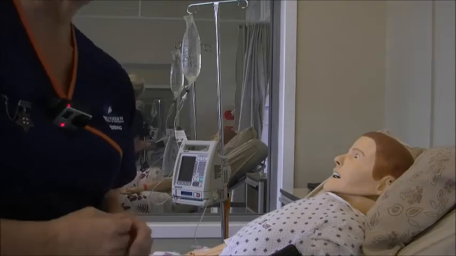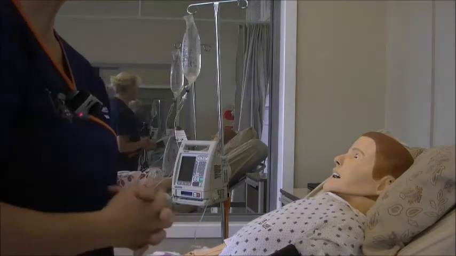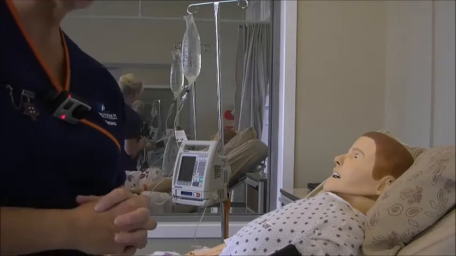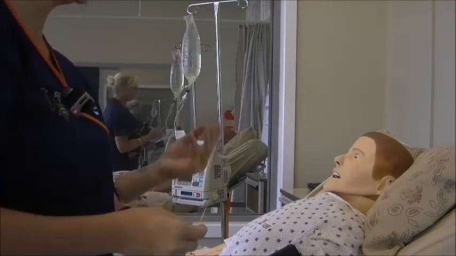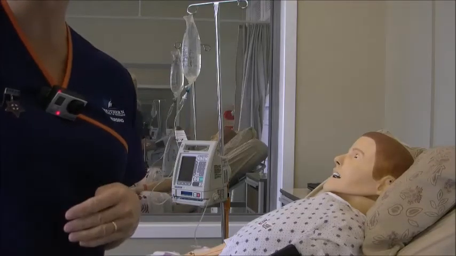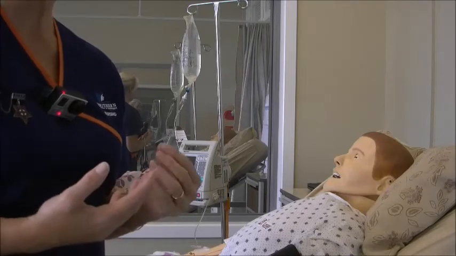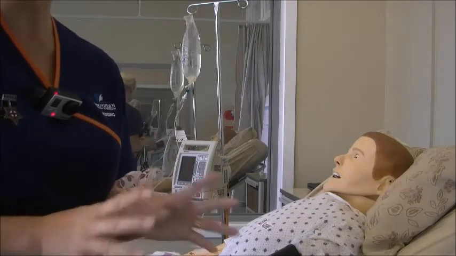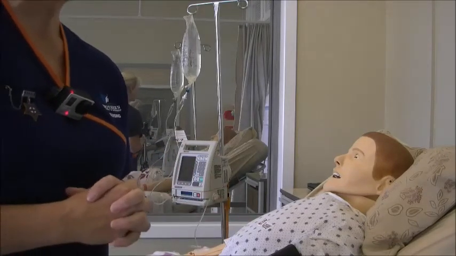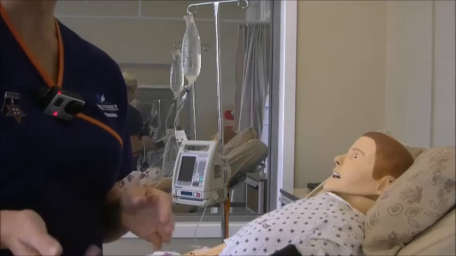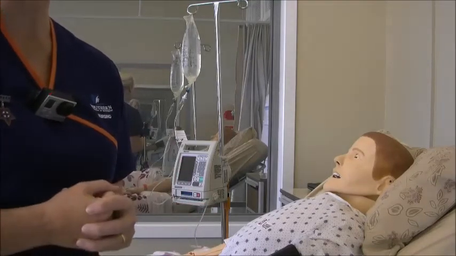Okay, the next thing I'm going to do is tidy up my equipment. So everything that I've just used that I can take away from the bed, I'm going to take back to the area over there and dispose of the rubbish. Make sure that I've washed down my trolley and stored everything that I didn't use, and make sure that I've washed my hands. So I would at that point wash my hands at the basin.